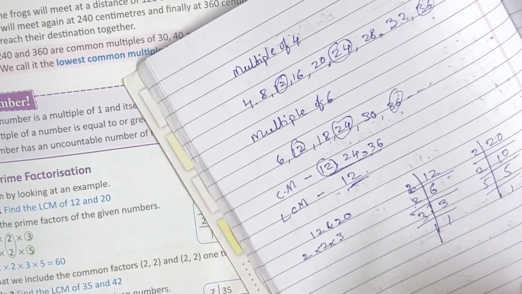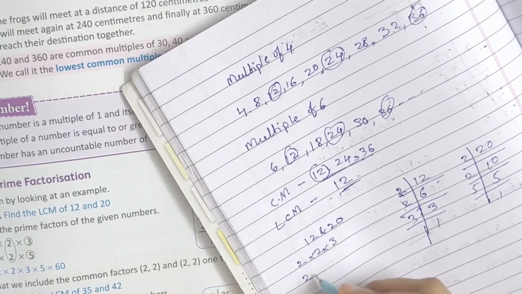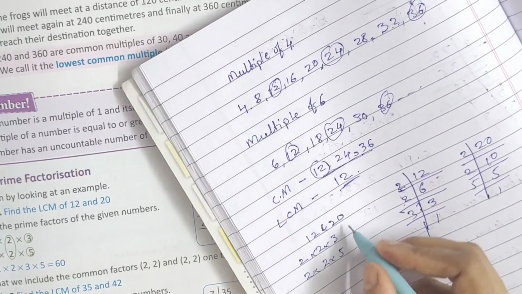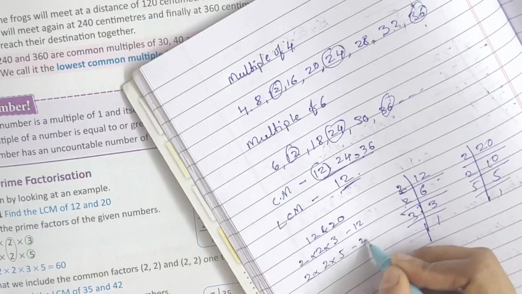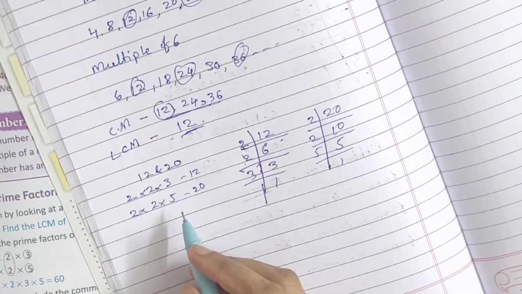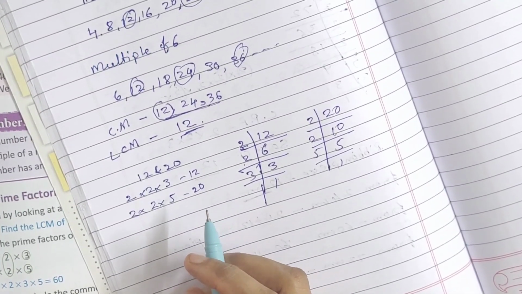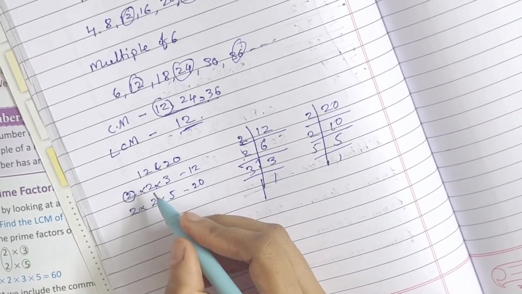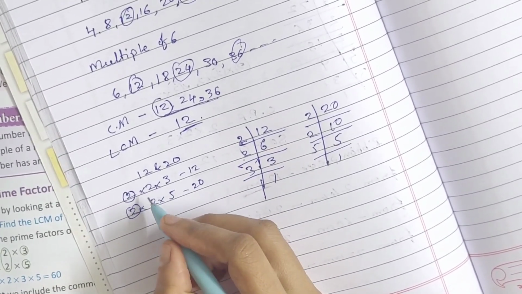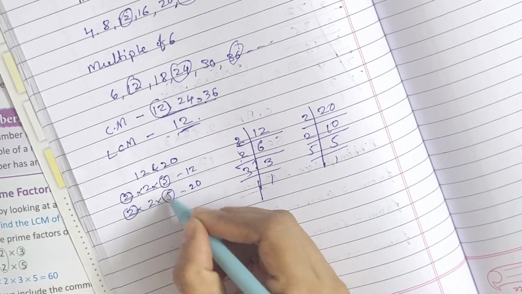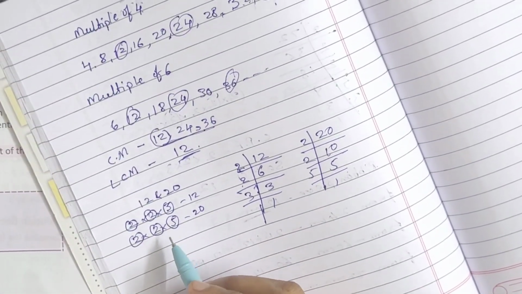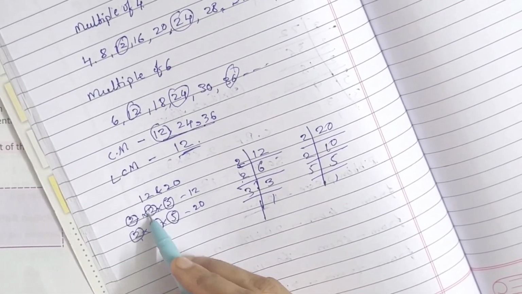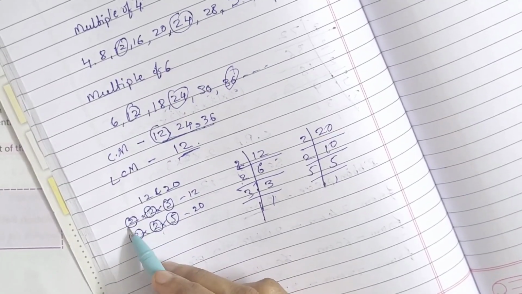2 fives are 10, 2 twos are 4... so 20 is 2, 2, 5. This is for 12 and this is for 20. Okay. Then here the common factors are 2, 2, 3, 5.